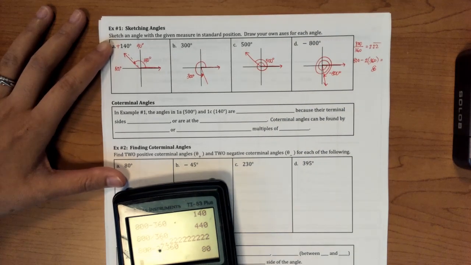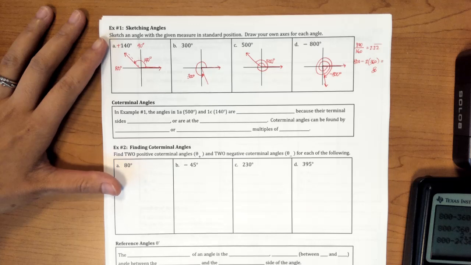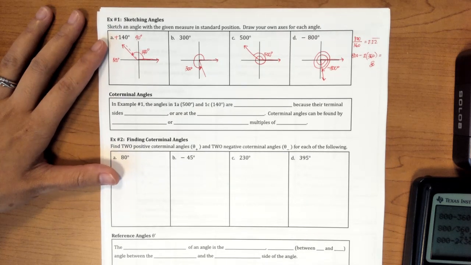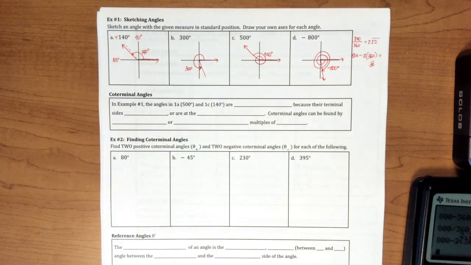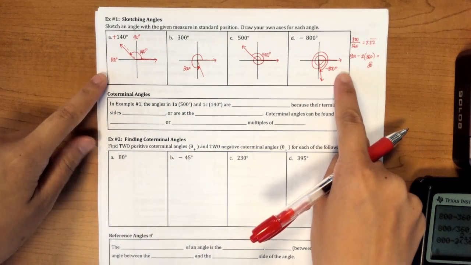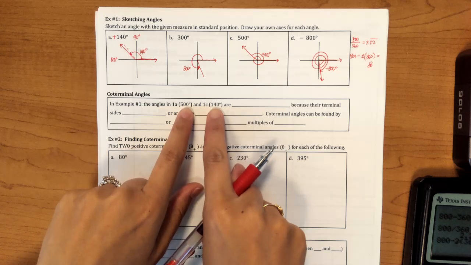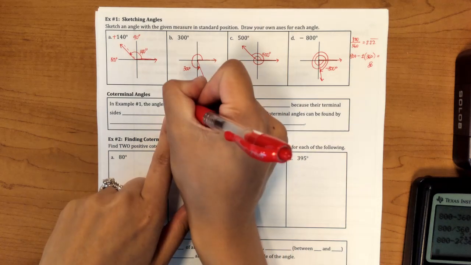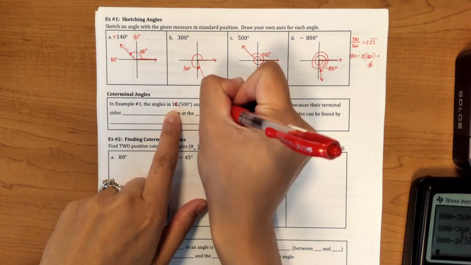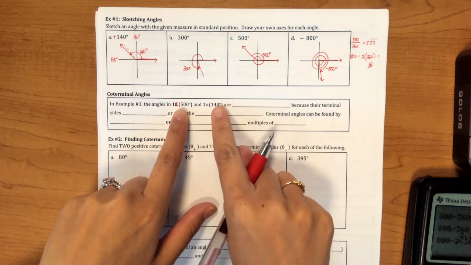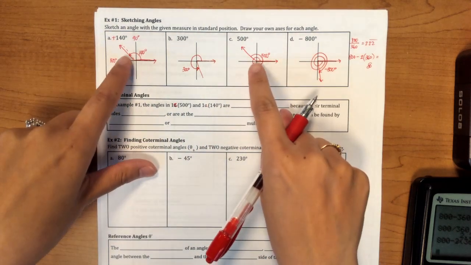Okay, nothing too crazy. So the next two topics are called coterminal angles and reference angles. In example 1, if you take a look at these 4 problems, 1a and let's say 1c, 1a and 1c are 500 and 140, but they both end at the same place.